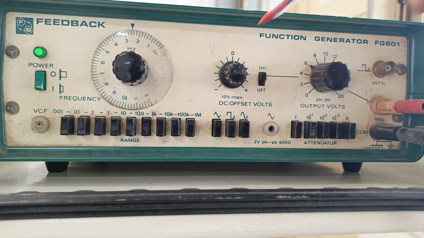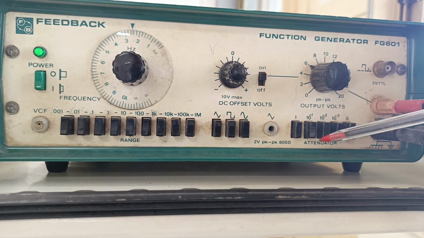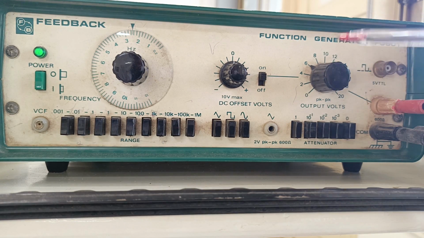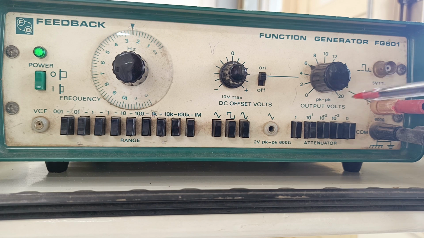And then this, we put it on 0. This is the attenuator, you put it on 1. This is the output voltage. The output voltage is the same as the amplitude.